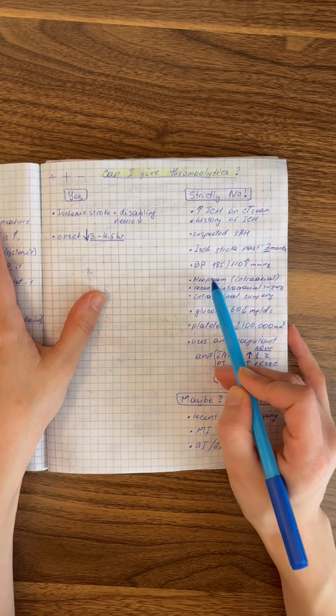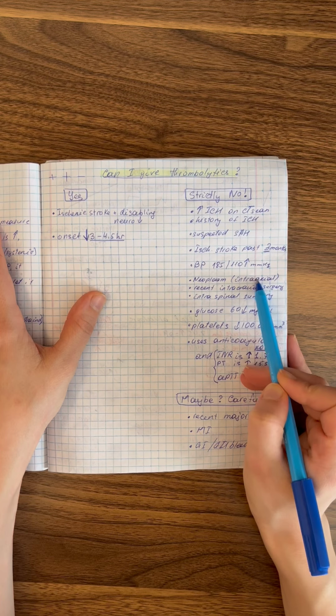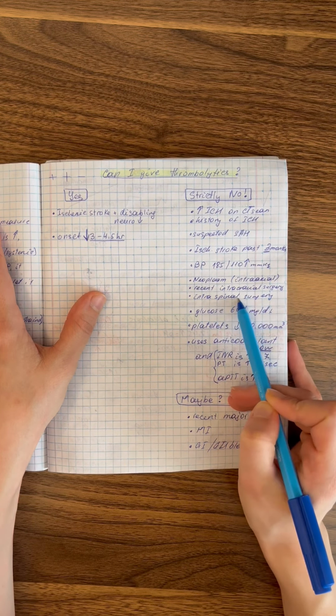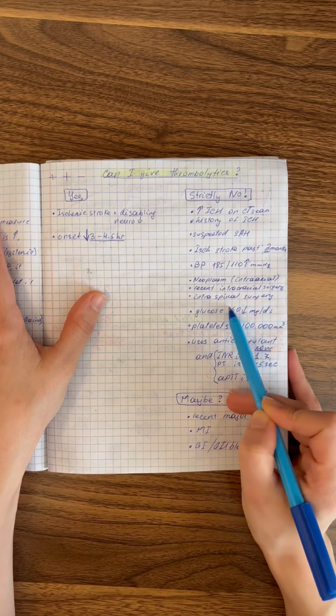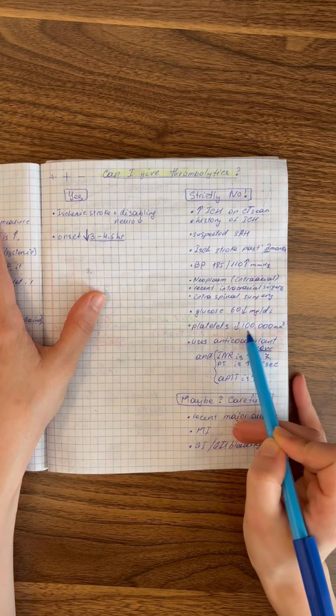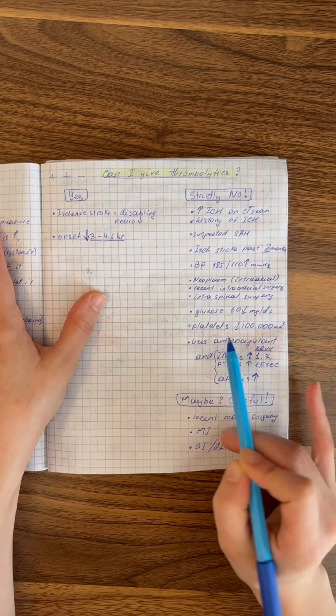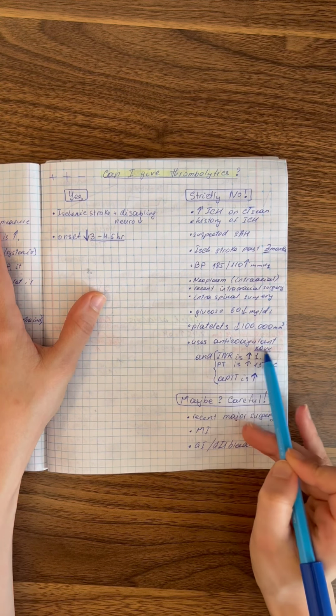When the patient has a neoplasm which is intraaxial. Recent intracranial or intraspinal surgery. Glucose is less than 60 mg per deciliter. Platelets are lower than 100,000 per cubic millimeter. The patient is using anticoagulation therapy at the moment.